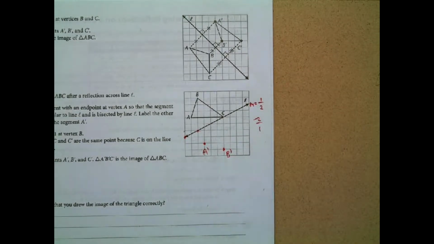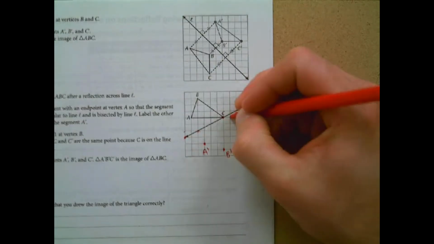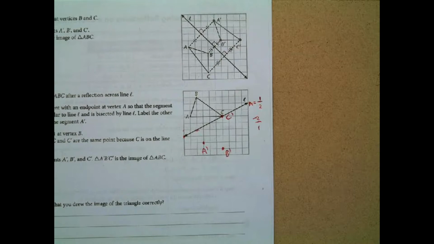And then Murex, where's C prime going to end up? Right there. That's right. Good. C prime doesn't move. Why doesn't it move, Murex? On the line of reflection. You got it. Exactly right. On that line of reflection.